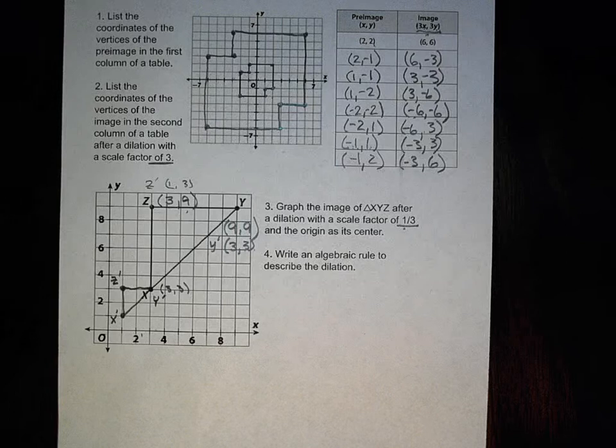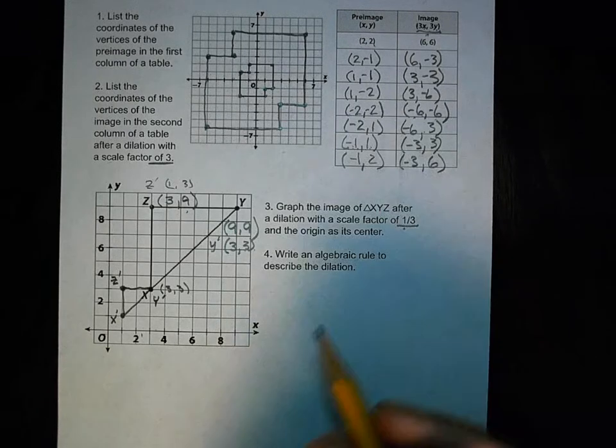My triangle is 1/3 the size of the big triangle. Are they still similar? Yes. Are they congruent? What does congruent mean? Same size. Exactly. They're not congruent.